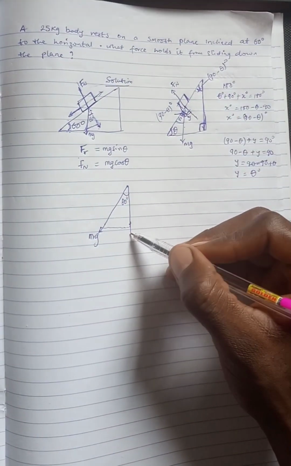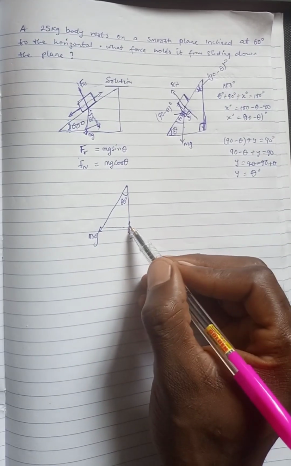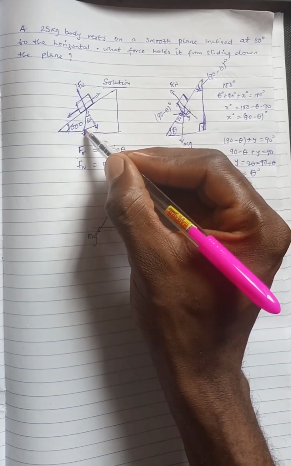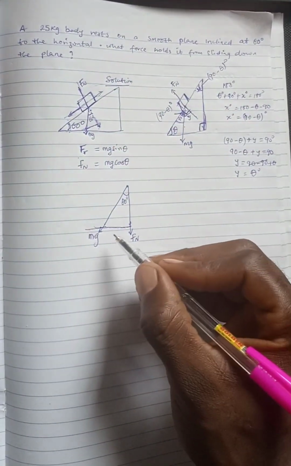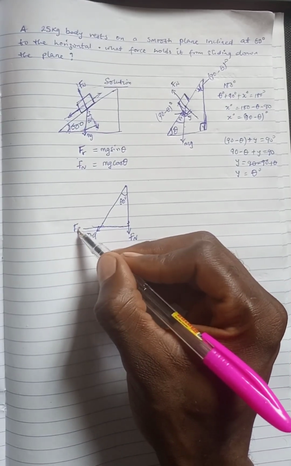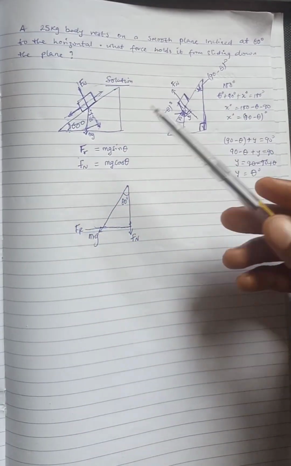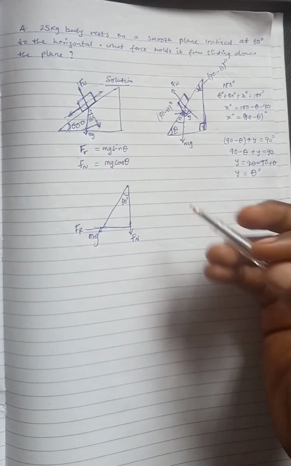Now this is the normal force, Fn, while this, the horizontal, which is parallel to this, represents this, while this one is the frictional force Fr. So look at the implication. Like I said, frictional force is mg sin theta while normal force is mg cos theta.